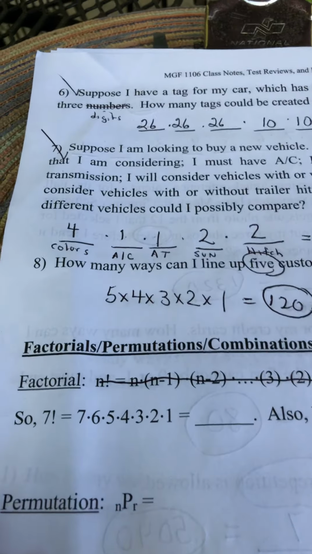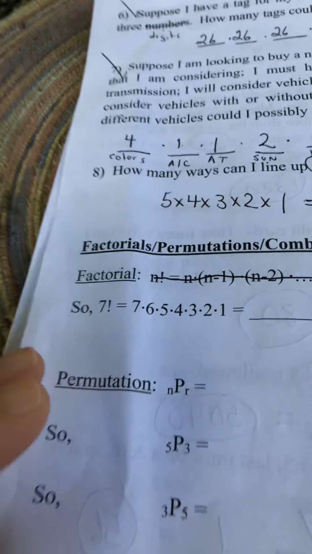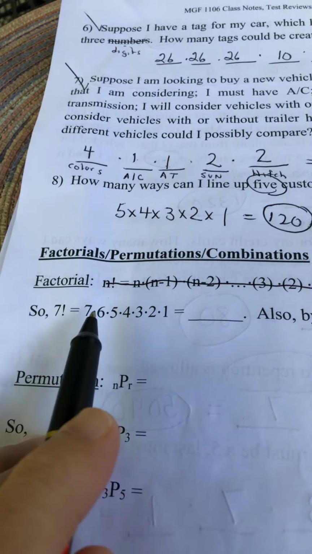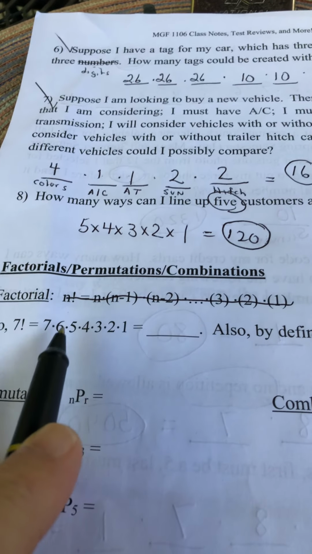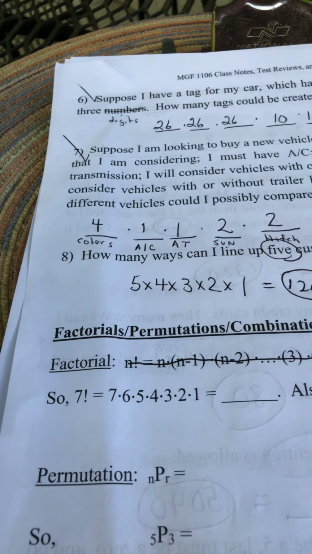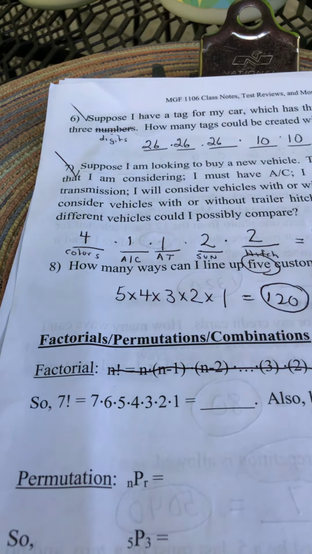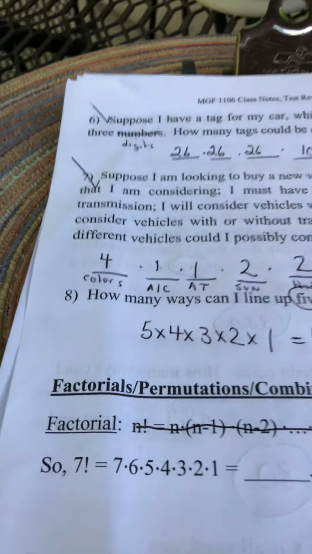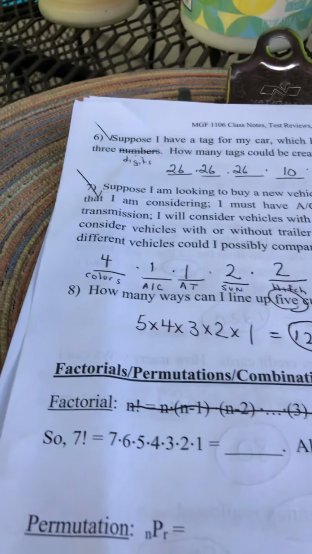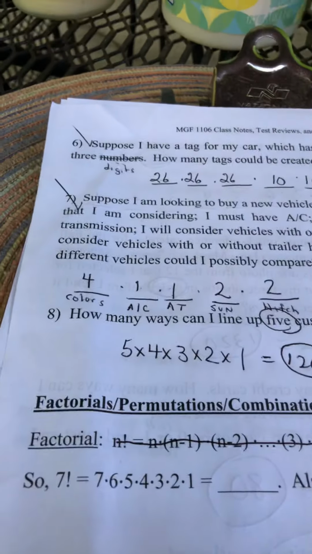Let's get rid of that for right now. Instead of doing it with n, let's do it with real numbers. So if I write 7 factorial, that means to start with a 7 and multiply all the way down till you get to 1, decreasing each time. So 7 factorial means 7 times 6 times 5 times 4 times 3 times 2 times 1. And 20 factorial would be 20 times 19 times 18 times 17 times 16, and so on, all the way down to times 1.